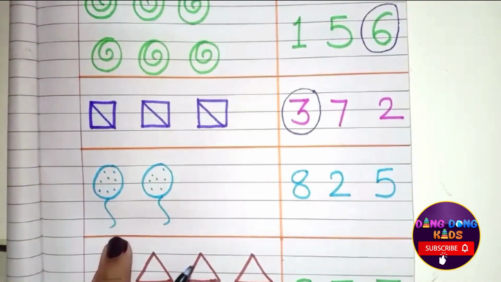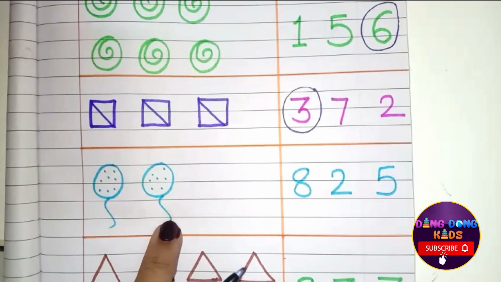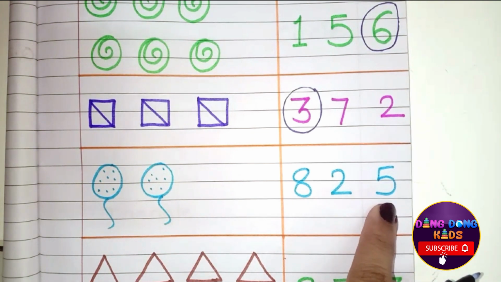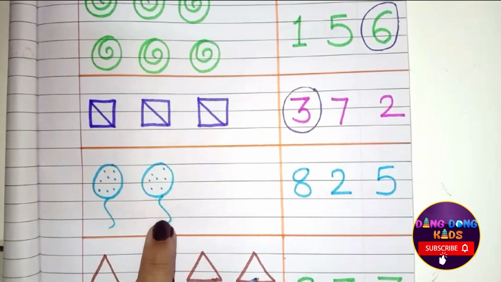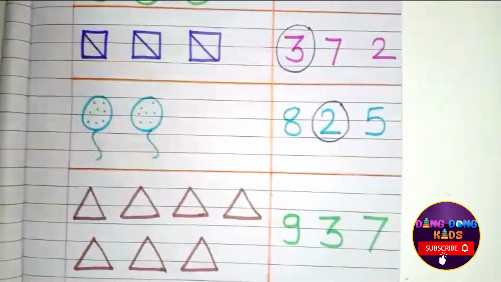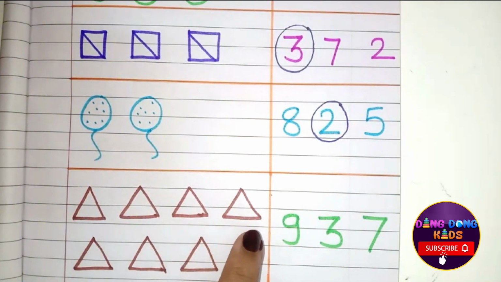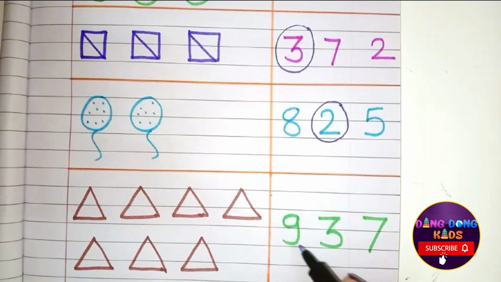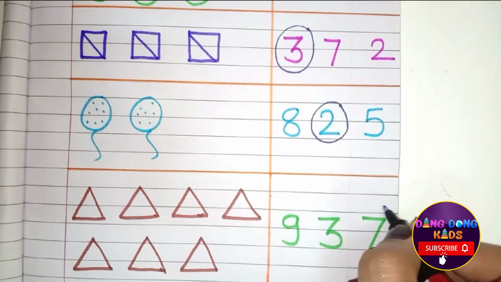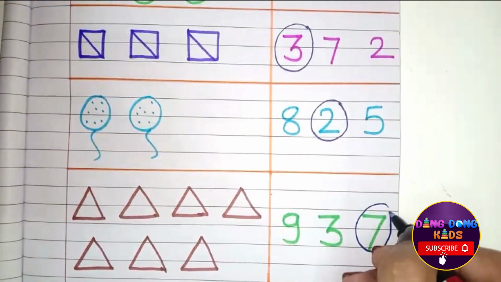Next. How many balloons are given? 1, 2. Here is number 8, 2 and 5. And correct answer is 2. Let's circle. Now tell me how many triangles are given. Let's count it. 1, 2, 3, 4, 5, 6, 7. This is number 9, 3, 7. Which is correct one? 7. Let's circle. Number 7.